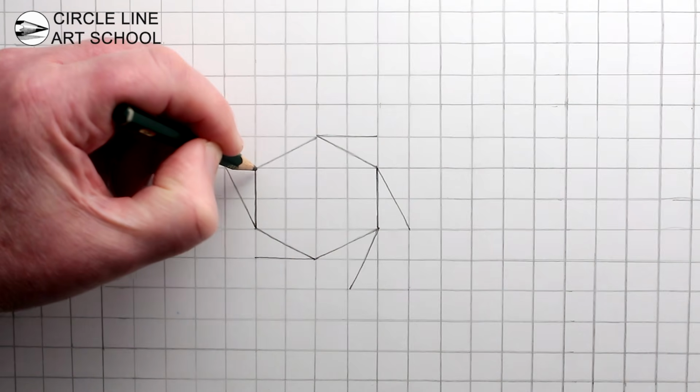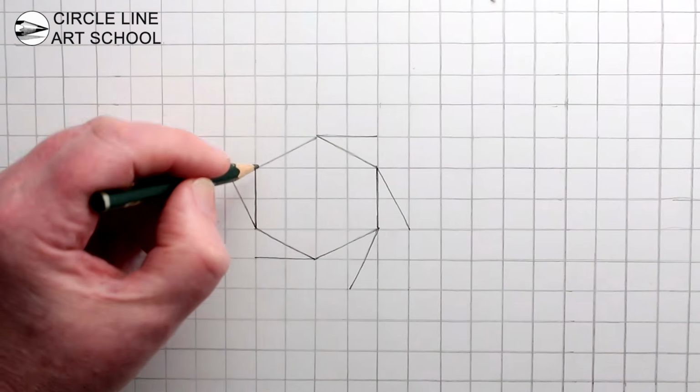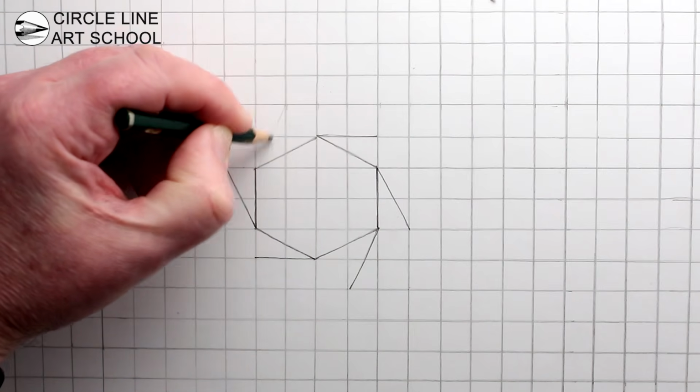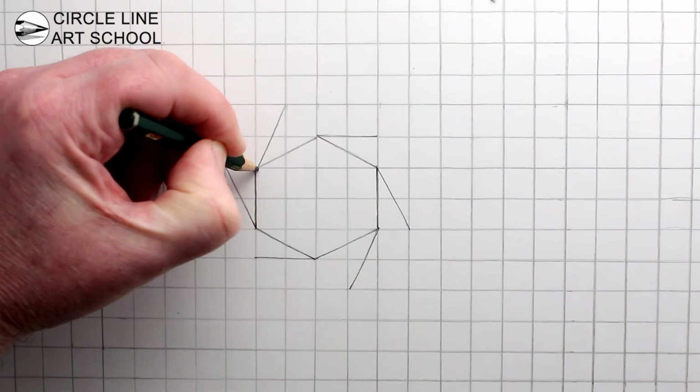With this sort of drawing, it's best not to rush and to keep checking the lines are correct in relation to the square grid that you're using.